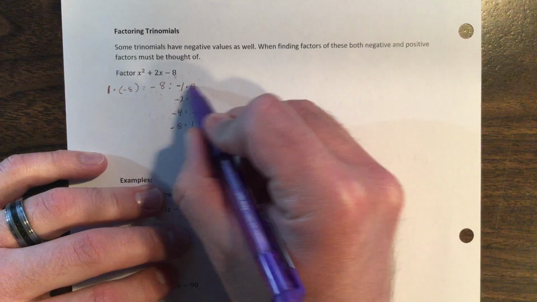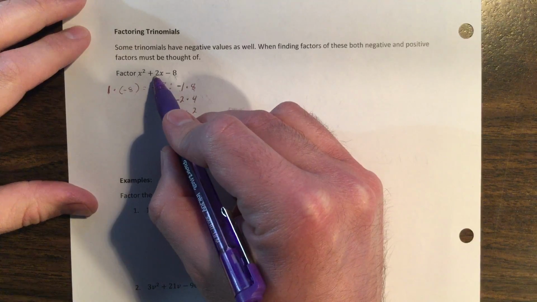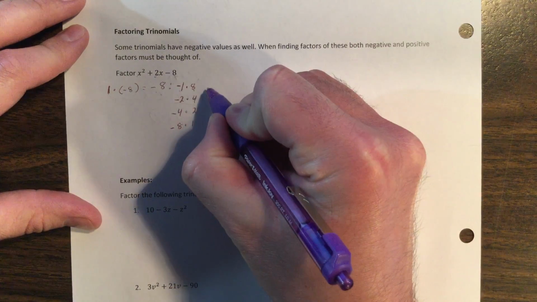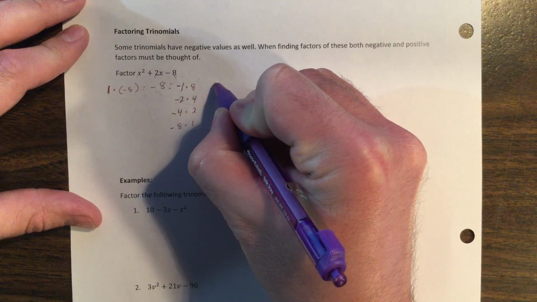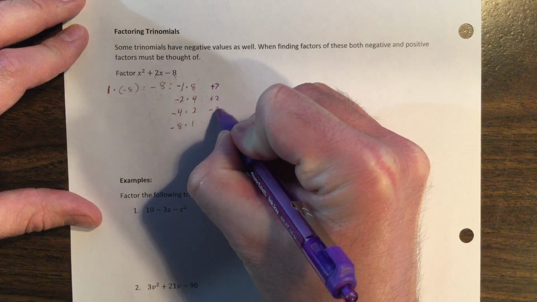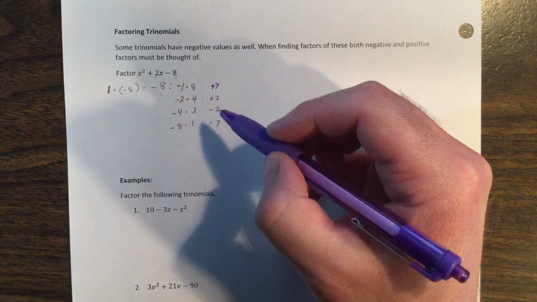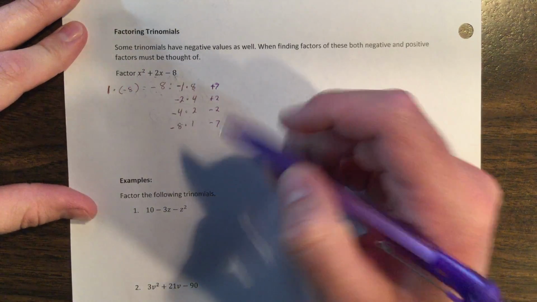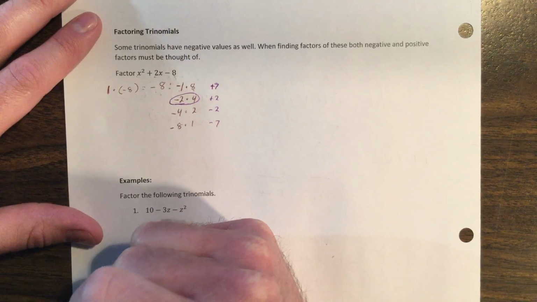We have to again find the pair which adds up to our middle value, and that is a positive 2. So if we do negative 1 plus 8, we're going to get a positive 7. This is when we add it together. This is a positive 2, negative 2, and negative 7. You're often going to get a couple negatives and a couple positives depending on what we have, and we need the one that's going to add up to a positive 2.